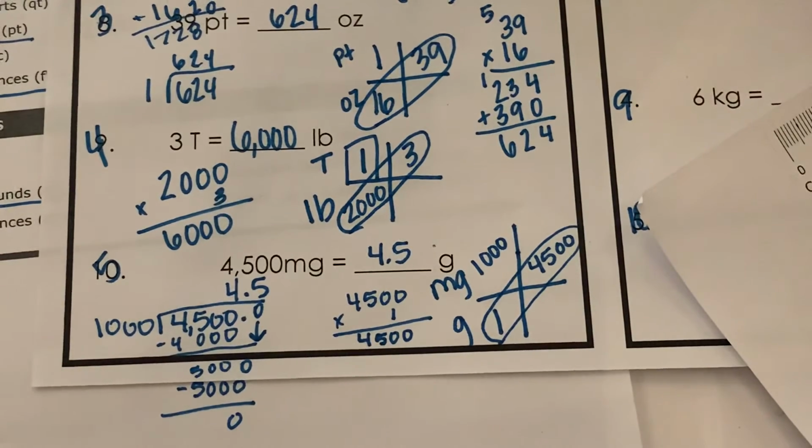Our first decimal answer. How'd you do? Okay, how are y'all doing?